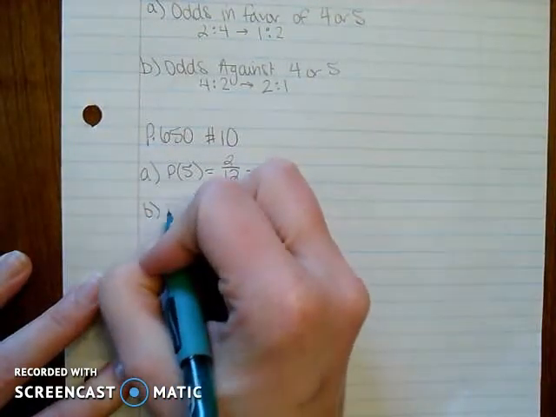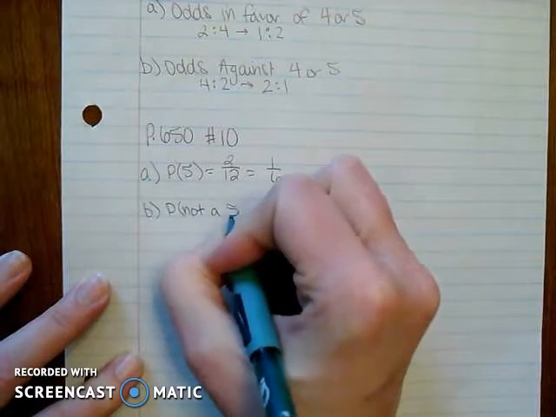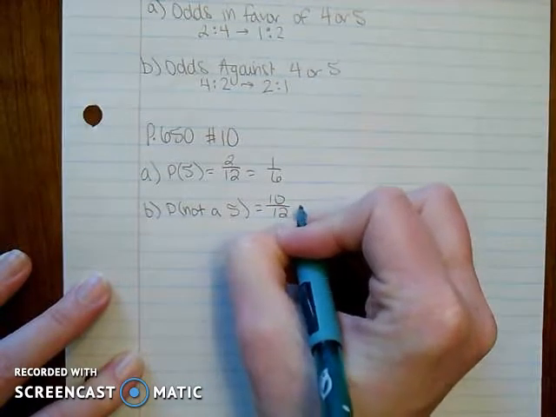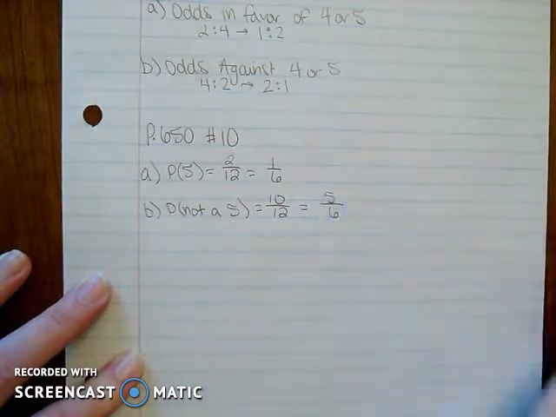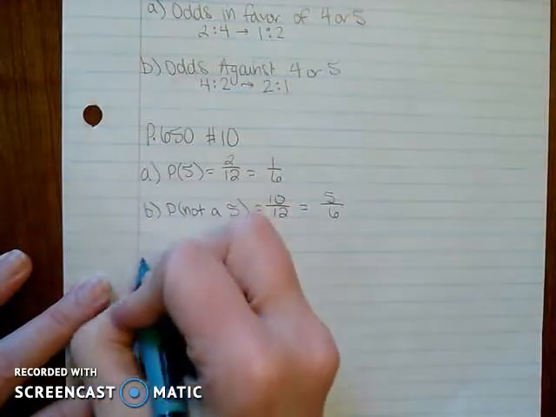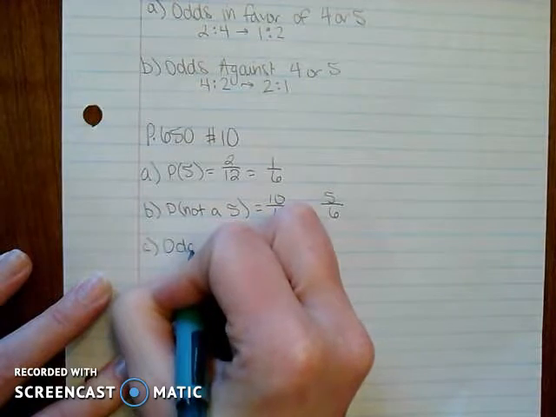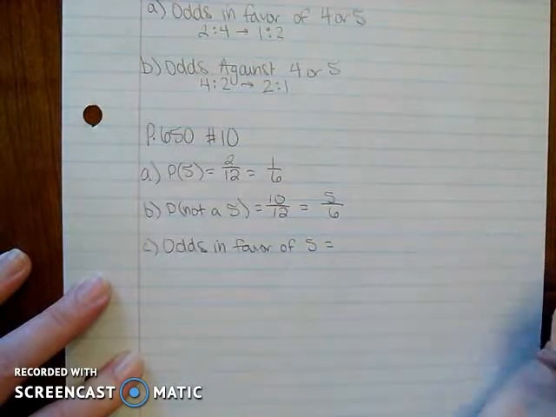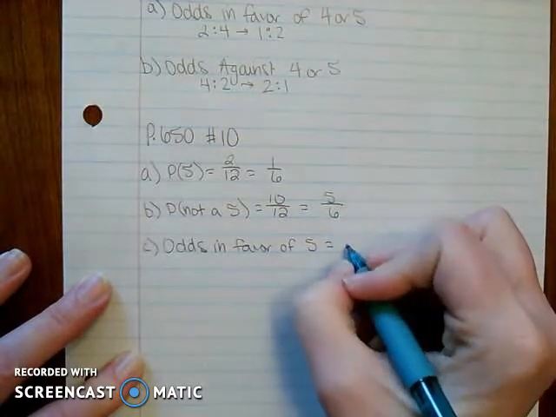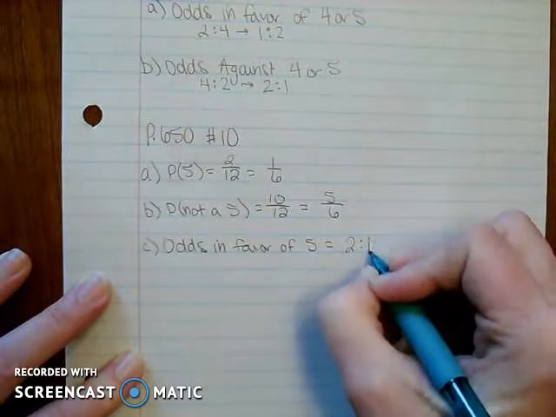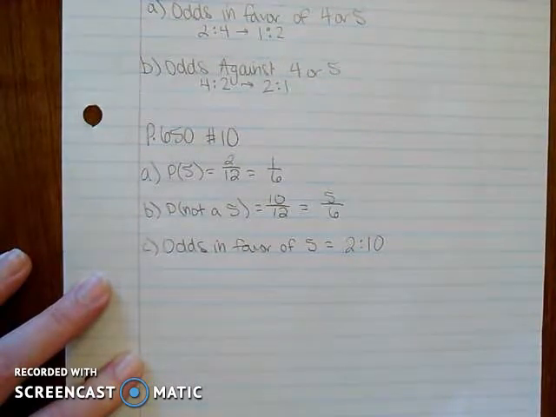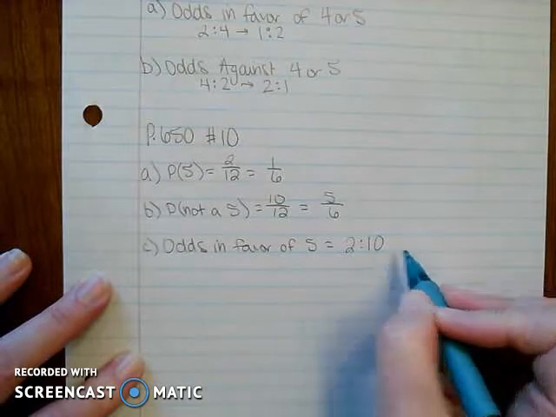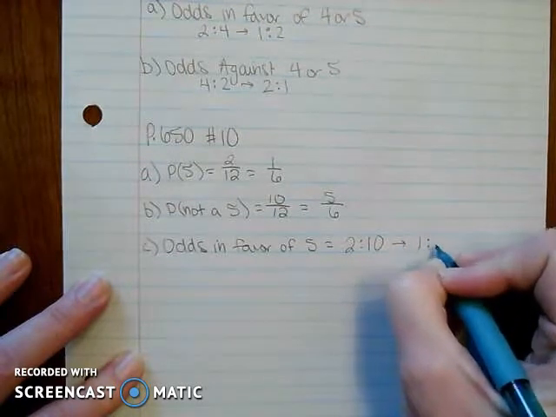For part B, they want the probability of not a 5. Well, if there's 2 of them that are 5s, that means there are 10 of them that aren't. So 10 out of 12, which is 5 out of 6. Part C, they want odds in favor of a 5. All right, so there is 2 5s and then 10 that are not. So again, it's not out of 12, it's out of how many are left. Okay, 2 of them are 5s, 10 of them are not. So 2 to 10, which changes to 1 to 5.